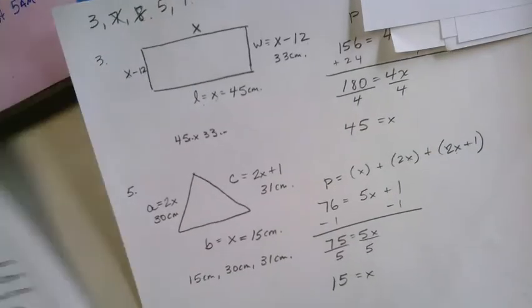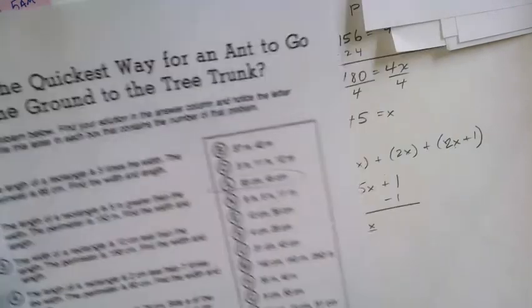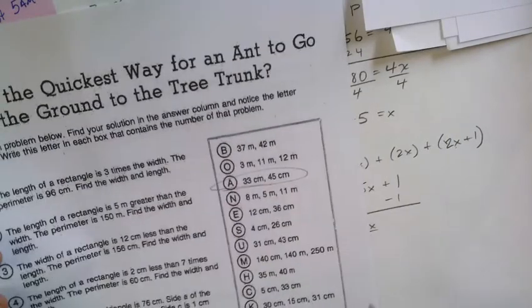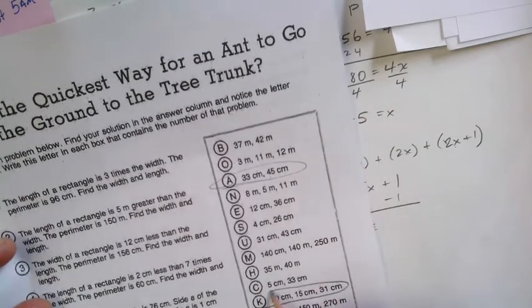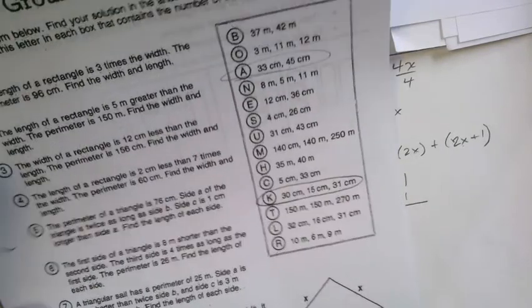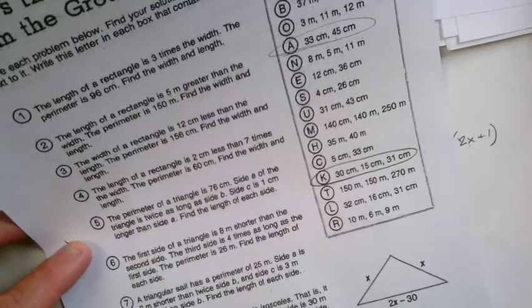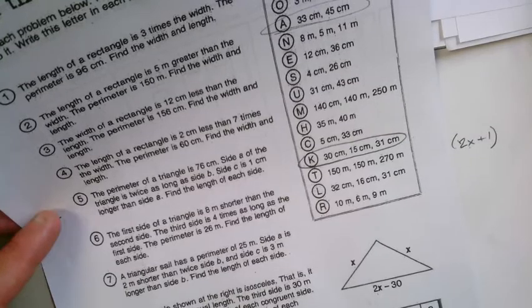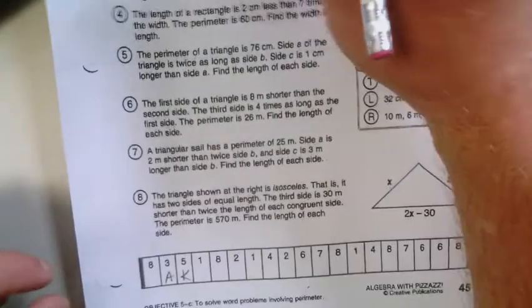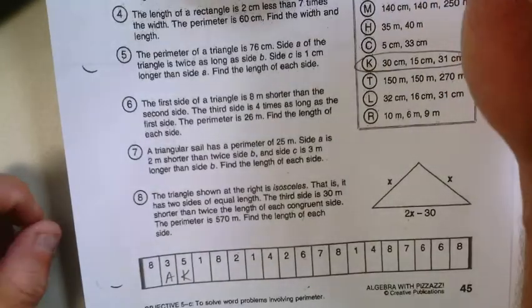If I go to that 15, 30, and 31, there it is, K. And so for number 5, I can put a K in for each of the 5s. I think we've got that there.